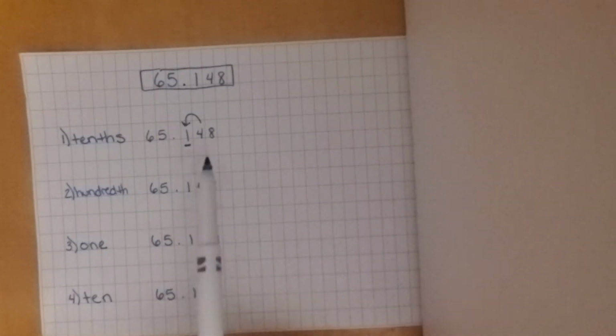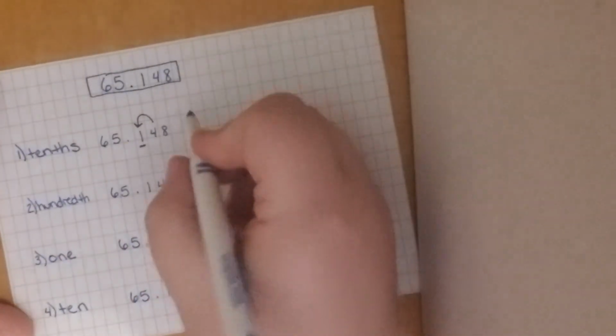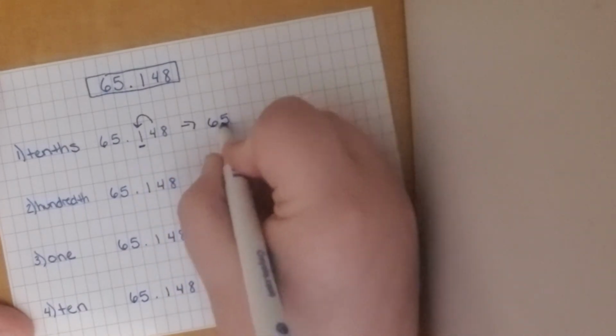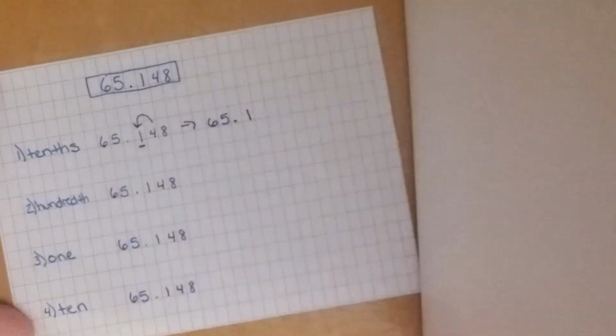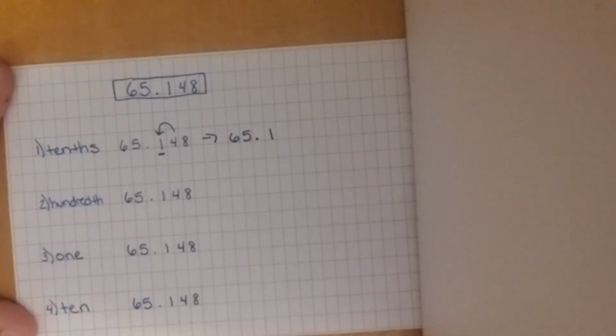Well, most of you know that 4 and lower is less than halfway to the next number, so I'm still closer to this 1 than any other number. So my rounded answer would be that's still at 65, but I only get to keep the 1/10. That 4 was not enough to move that 1 up to a 2. Okay, so let's look at this guy.